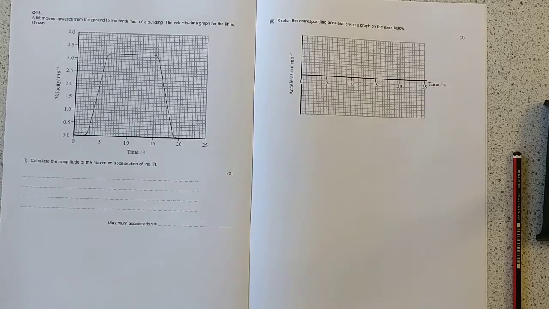Okay, number 19, nice short one. A lift moves upwards from the ground floor to the 10th floor of the building. The velocity time graph for the lift is shown. Calculate the magnitude of the maximum acceleration of the lift.